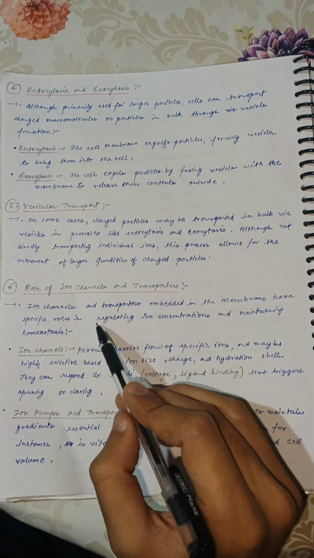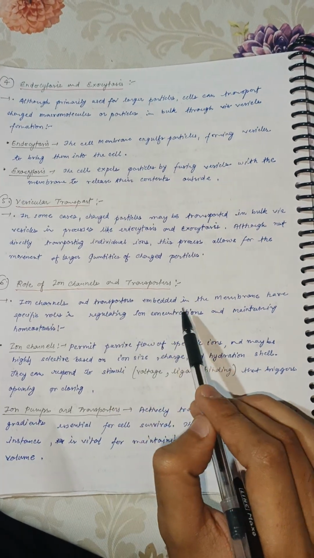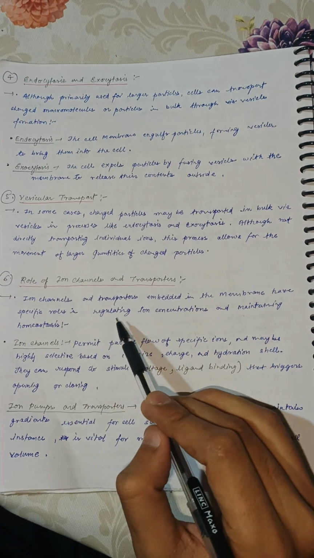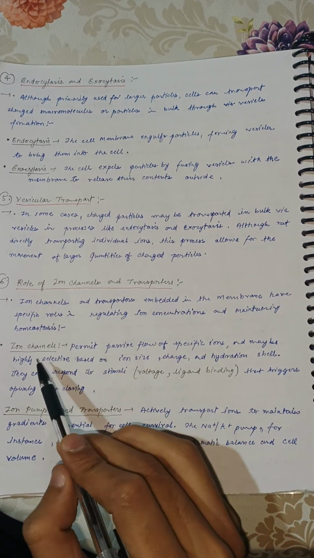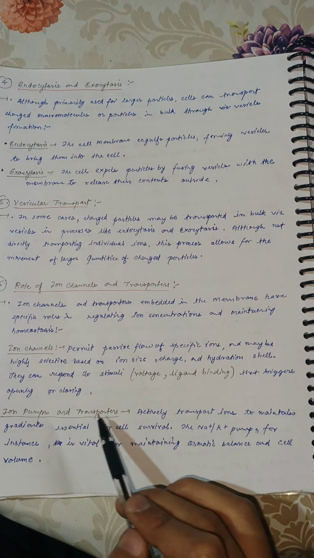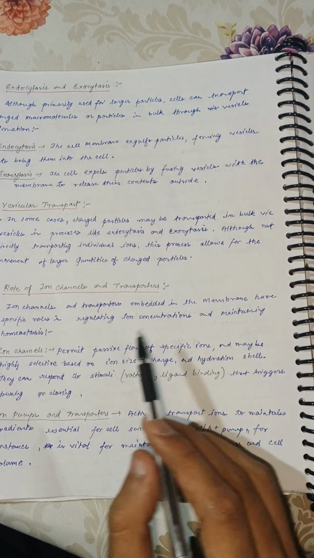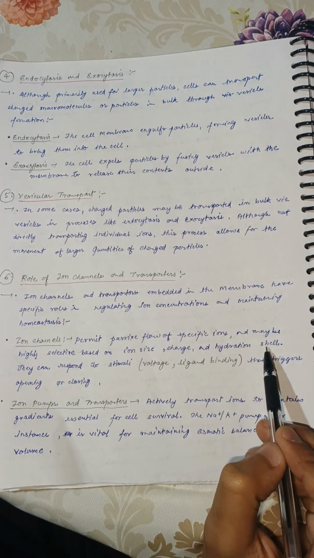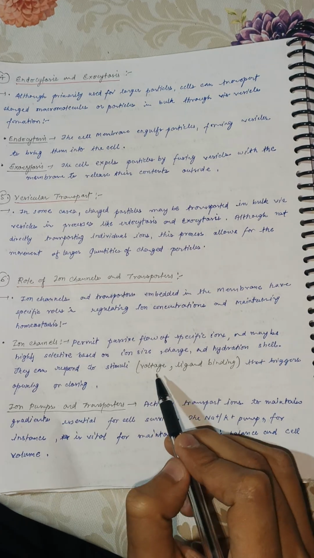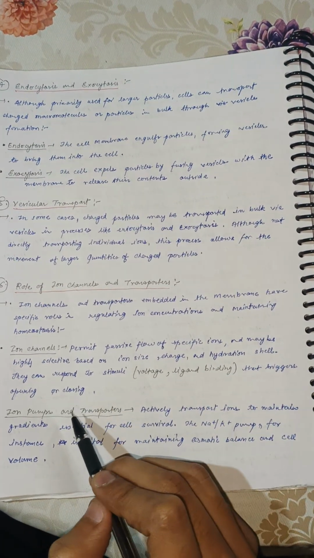Sixth one is role of ion channels and transporters. Ion channels and transporters embedded in the membrane have specific roles in regulating ion concentration and maintaining homeostasis. There are two types: ion channels and ion pumps and transporters. Ion channels permit passive flow of specific ions and may be highly selective based on ion size, charge, and hydration shell. They can respond to stimuli, voltage, ligand binding that triggers opening or closing.